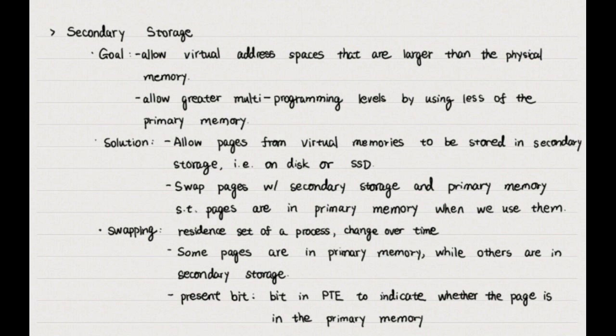Welcome back. This video will cover how to exploit secondary storage. Our goals are to allow virtual memory to be larger than the physical memory and allow greater multi-programming levels by using less of the primary memory. The solution is straightforward. We store some of the pages from the virtual memory into the secondary storage, such as disk and SSD. When the page to be loaded into the virtual memory is not present in the physical memory, we swap one page in the physical memory with the demanded page on the secondary storage.